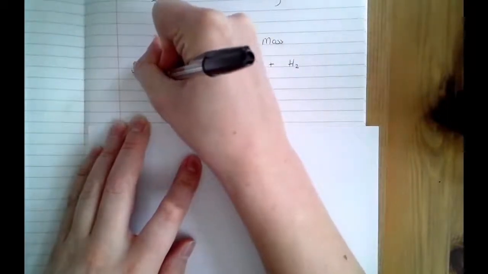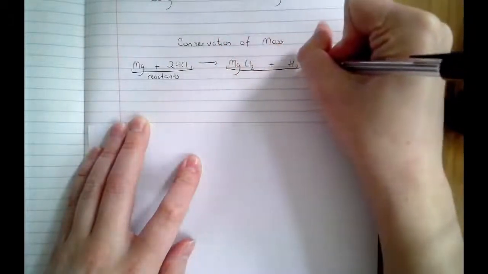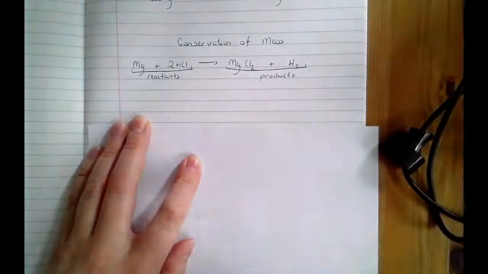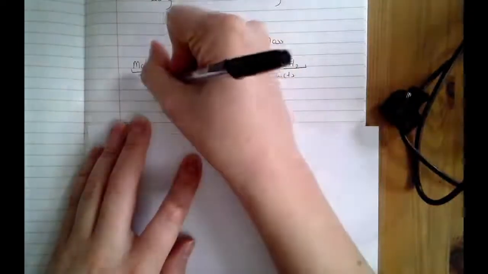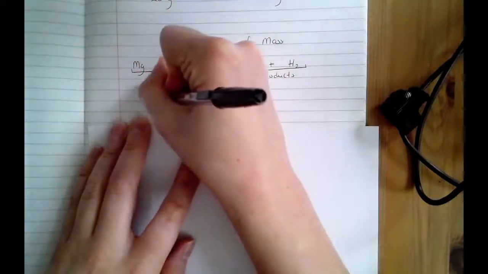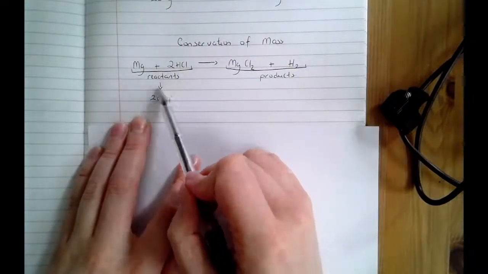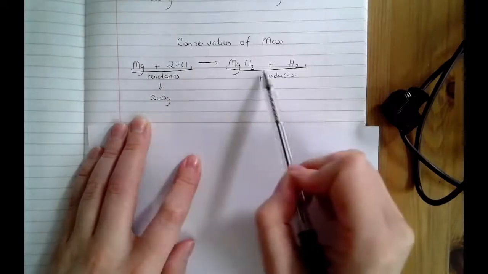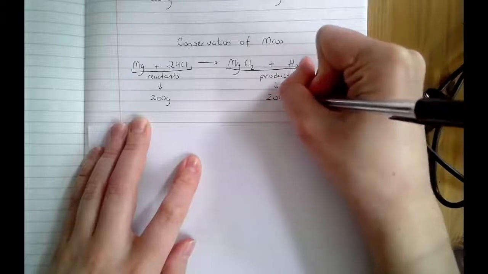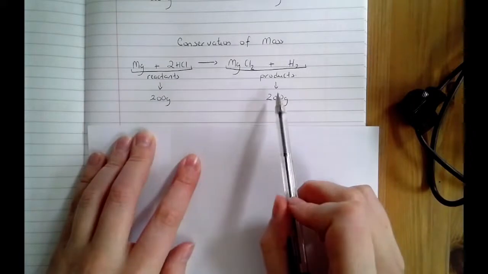collectively, these are called the reactants. And on the right-hand side, what I'm forming are called the products. If the mass of the reactants was, say, 200 grams, okay, so combined, the magnesium and the hydrochloric acid gives you a mass of 200 grams, then the mass of the products combined will also give you a mass of 200 grams. Okay, the mass is the same on both sides of the equation.